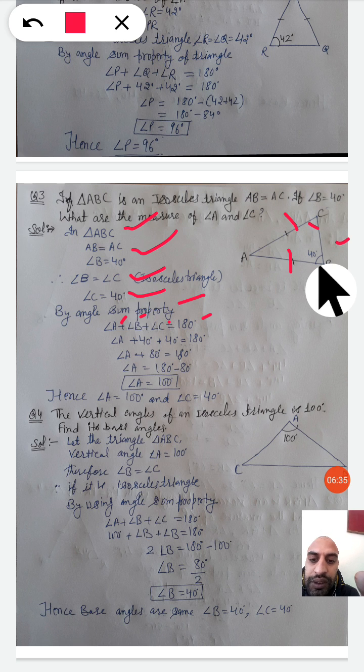After this, substitute the values of B and C. B is 40, C is also 40. 40 plus 40 become 80. Now shift this 80 toward the next side, or I can say the right hand side. So subtract 180 minus 80, you will get 100. Now we have calculated the values of A and C. A is 100 degrees, C is 40 degrees. So I hope it is clear to you how to find out these answers.